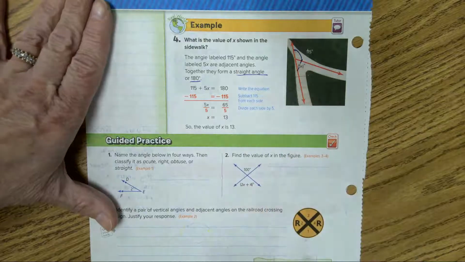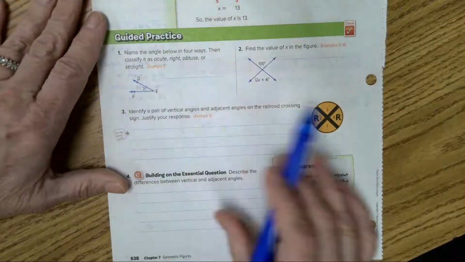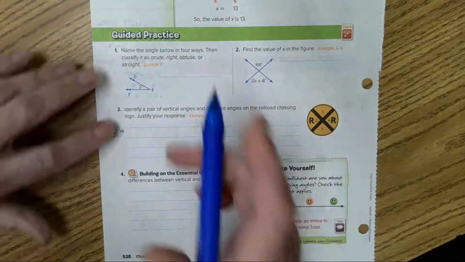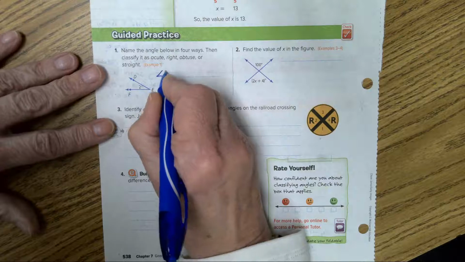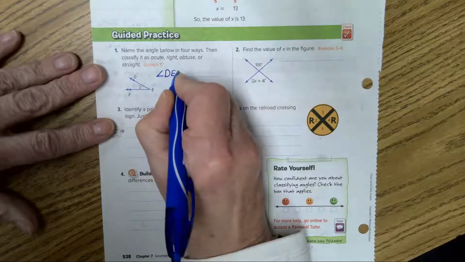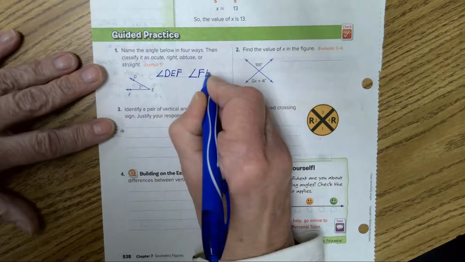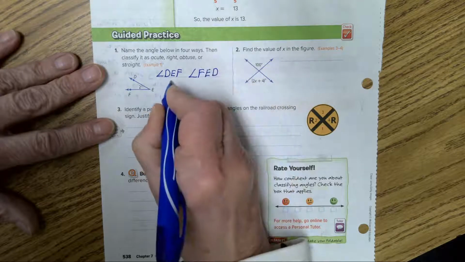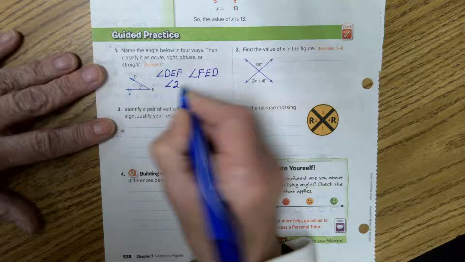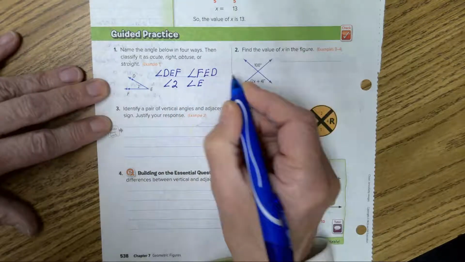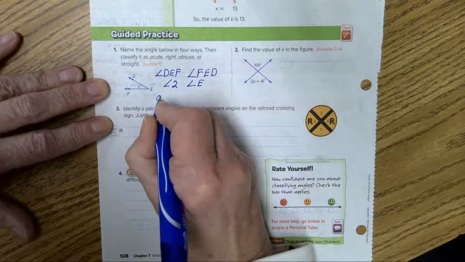Let's do the guided practice. Number 1. Name the angle below in 4 ways. Then classify it. Well, angle DEF, angle FED, angle 2, and angle E. And it is an acute angle.